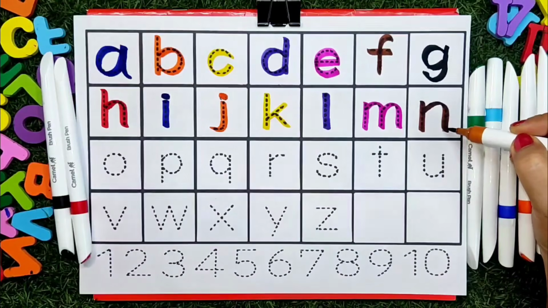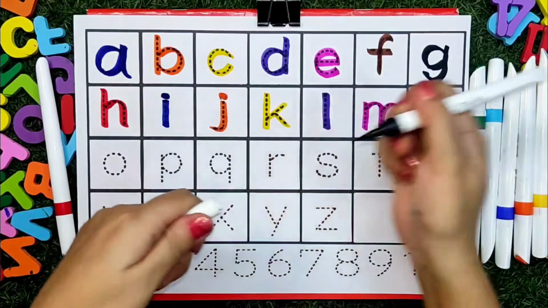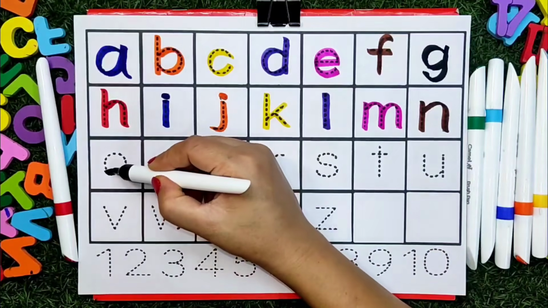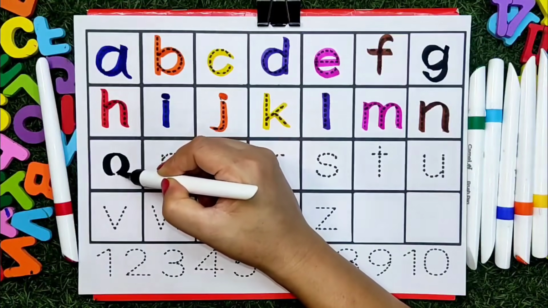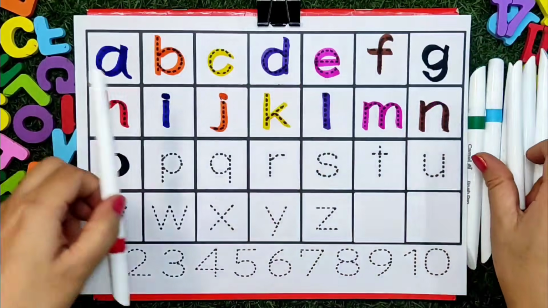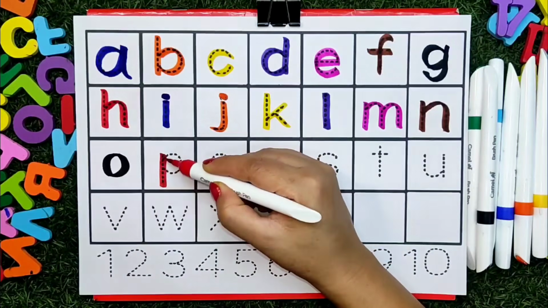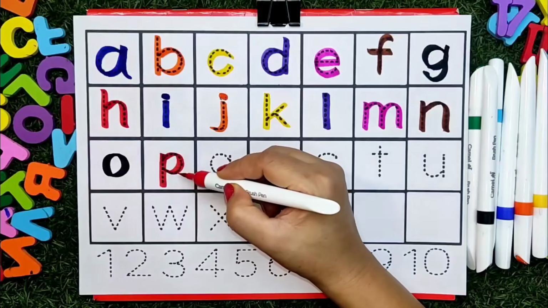N for nest. Black color. O for onion. Red color. P for panda.